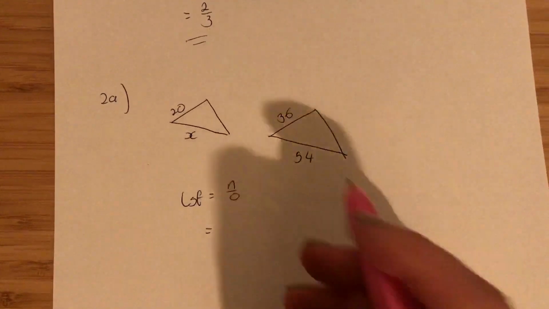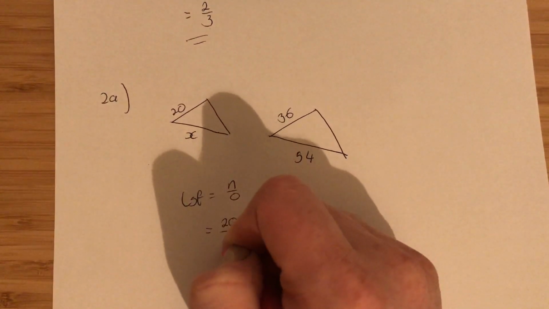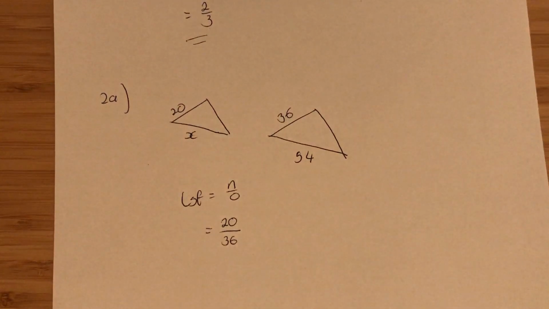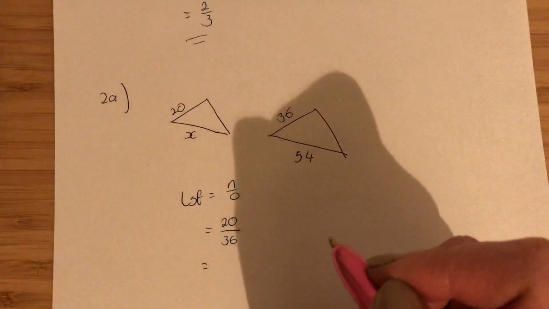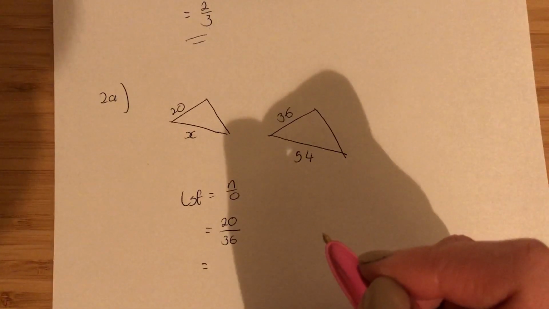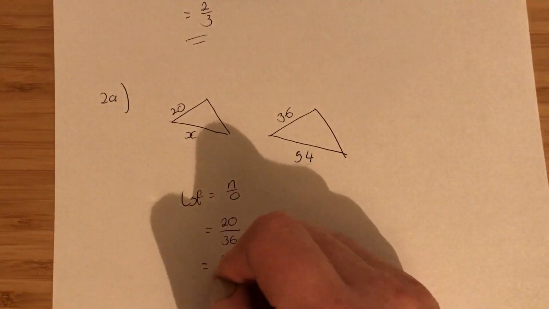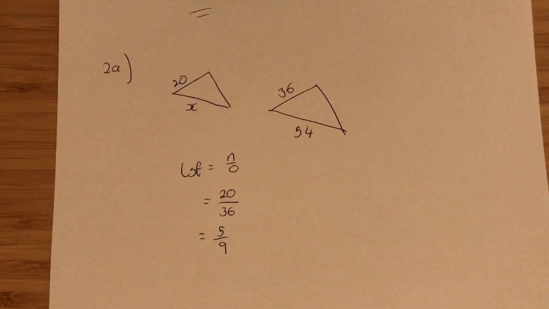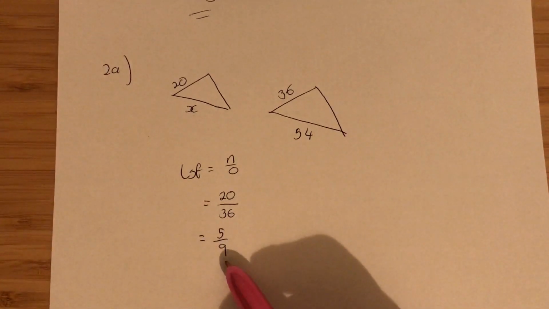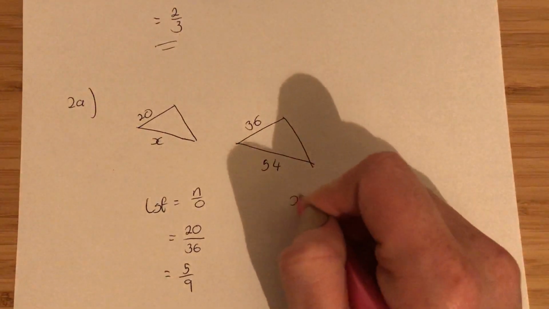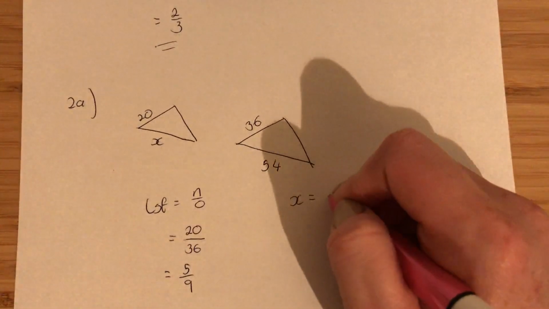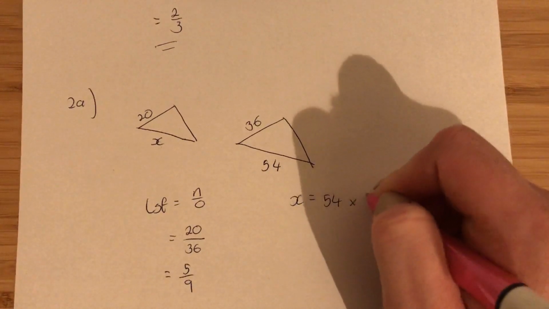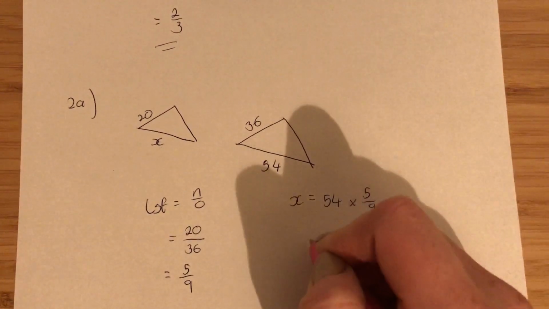So 20 and 36 match each other. 20 and 36, which we can simplify by dividing them both by 4, sorry. So divide them both by 4, we've got 5/9. This is our linear scale factor. We can now find X by doing the original length, which was 54, and multiplying it by the linear scale factor, which is 5/9.